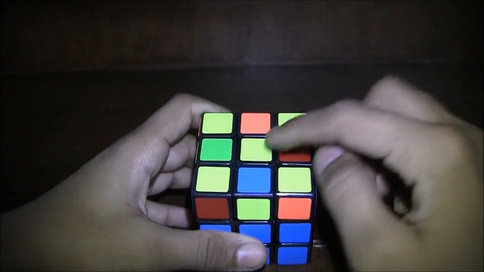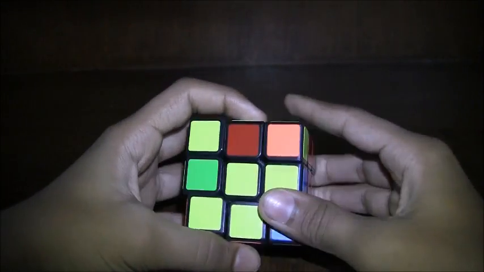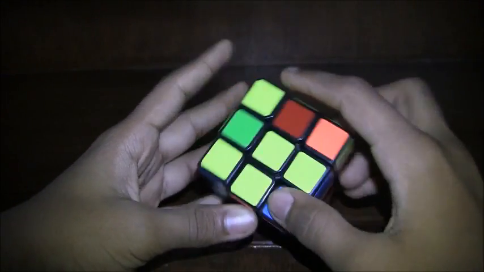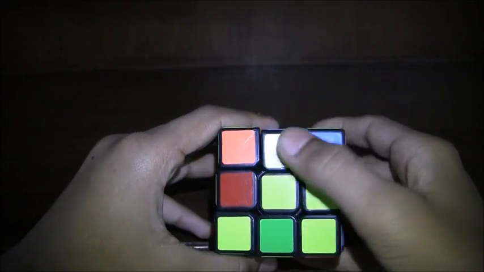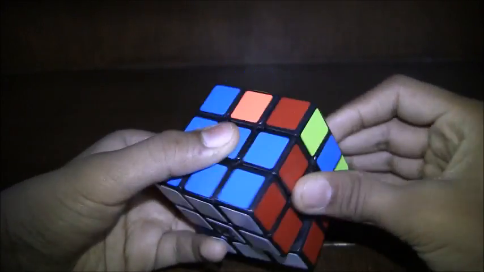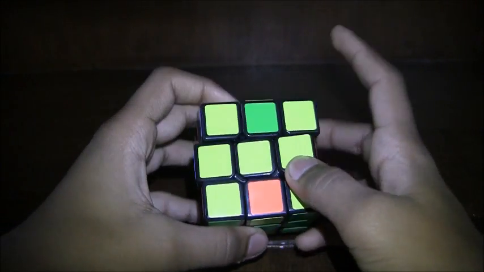So you need to analyze whether you have a dot in the center, whether you have this kind of an L shape in the center, or whether you have this line in the center.